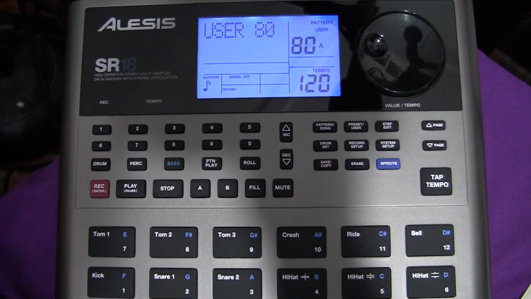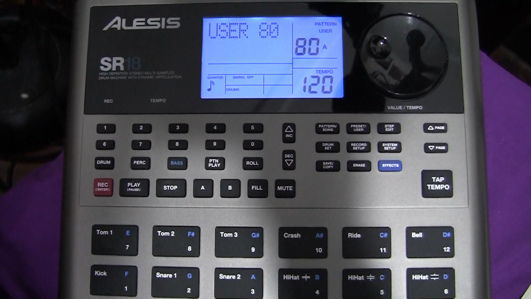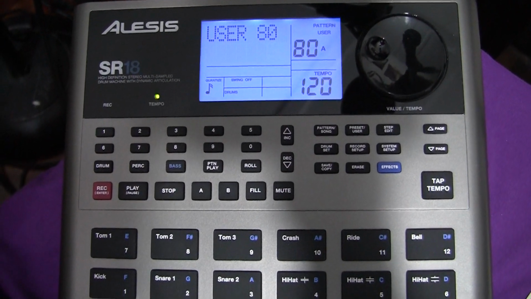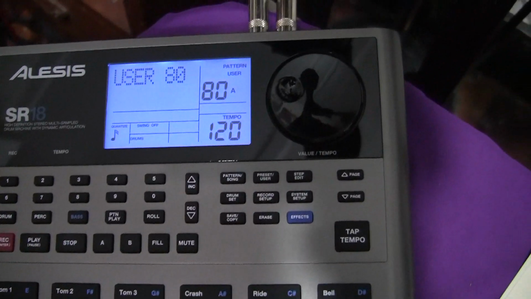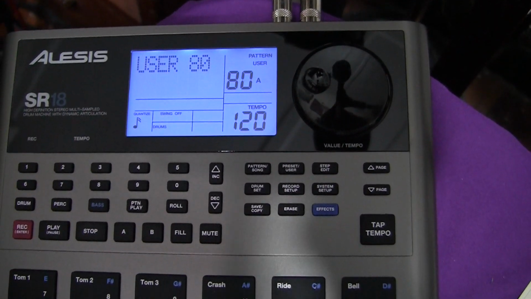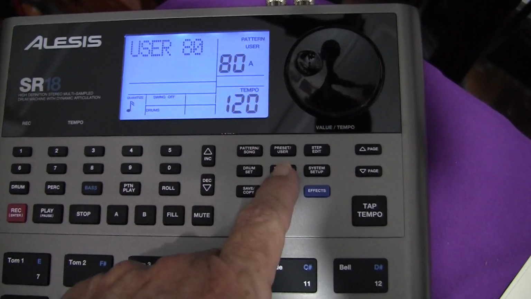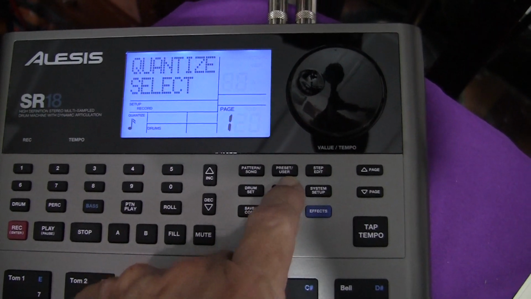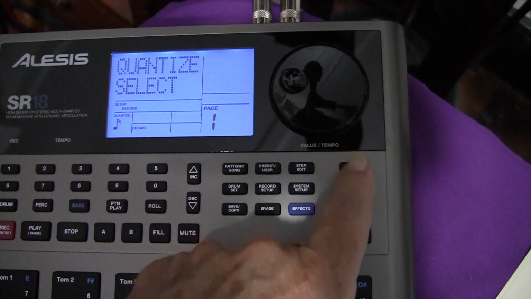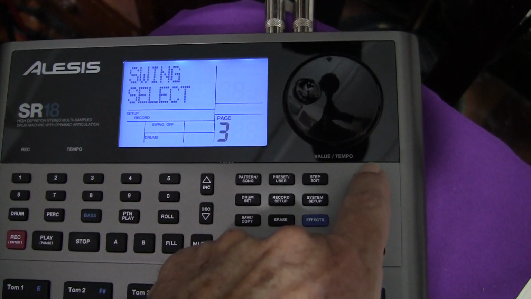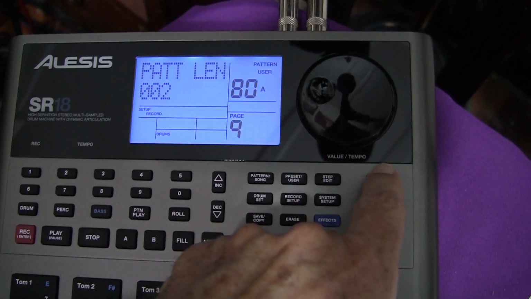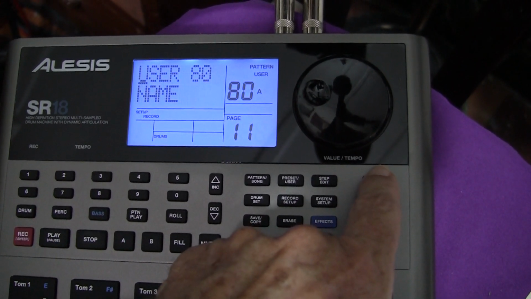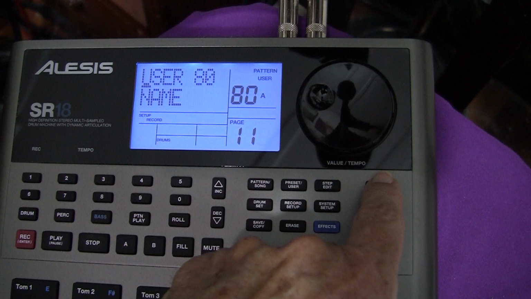Instead of user 80, we're going to want to call it RX11. So let's show you how to name it. First we press the record setup button. Then we press the page button till we find the name. We could have done this earlier too.